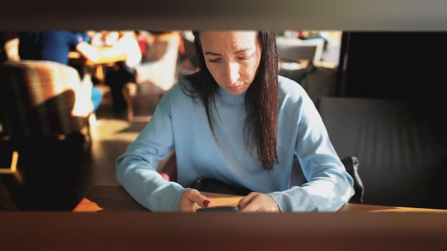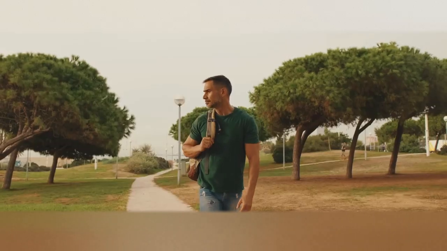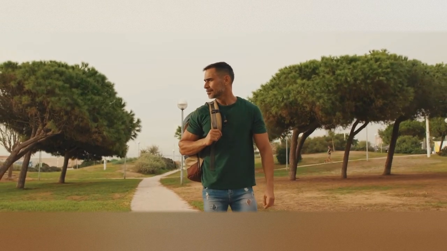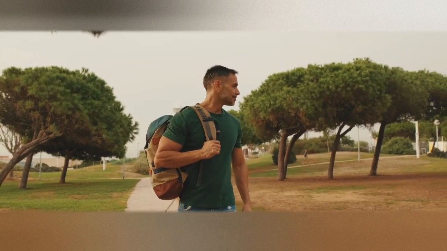Another important use is to set the background for another action. Picture this: "I was walking in the park when I saw an old friend." Here, the past continuous tense paints a vivid picture of what was happening before the unexpected encounter. It gives context and depth to the narrative.